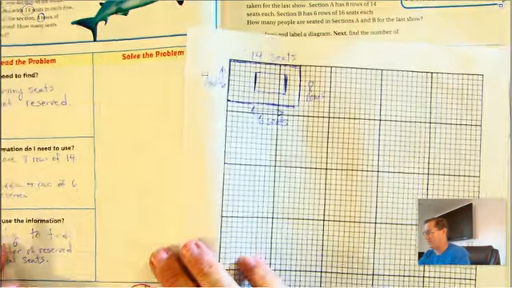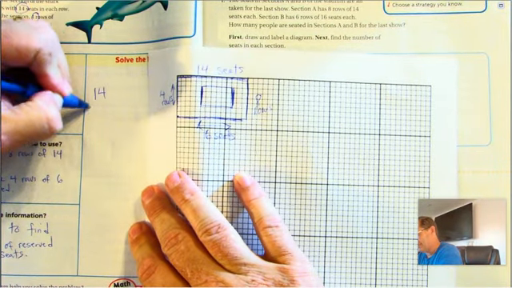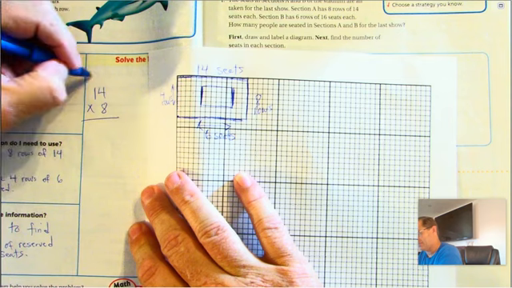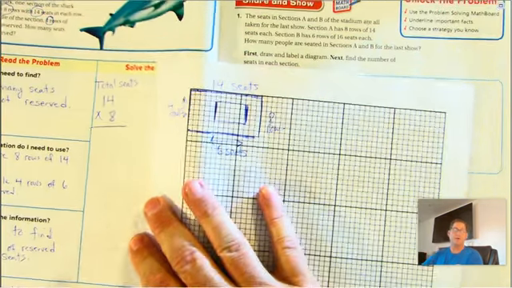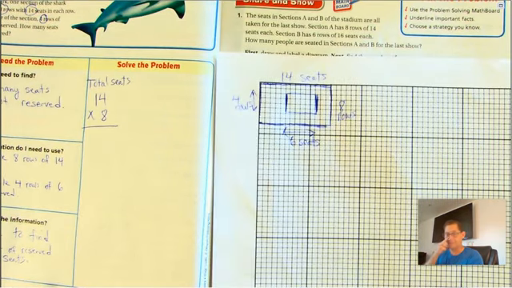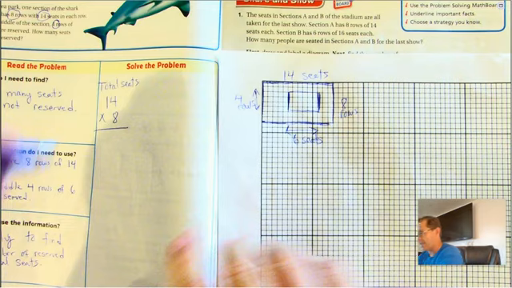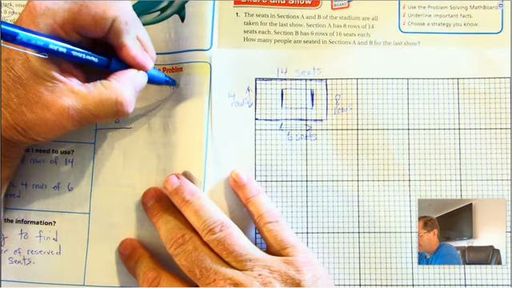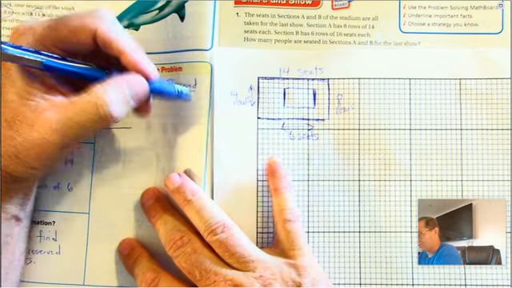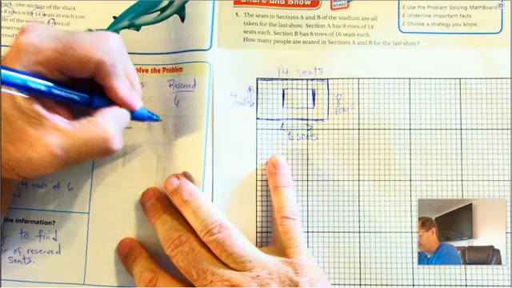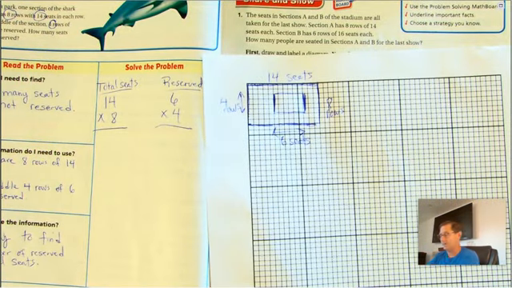So now what will we do? Well, we can go 14 times 8. I'm going to write total seats on the top. Okay, so I know that the top number is total seats. That my picture says 14 by 8. Okay. And reserved I know is 4 rows of 6. So now we can solve this.